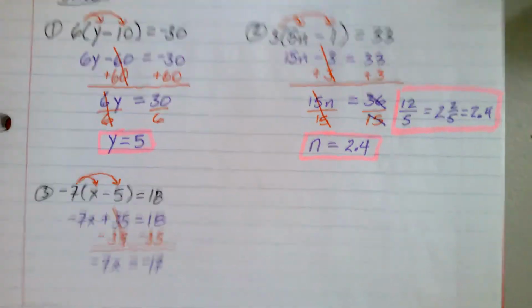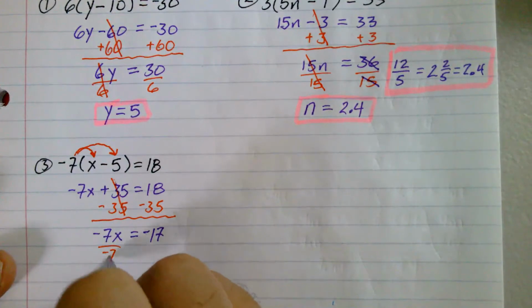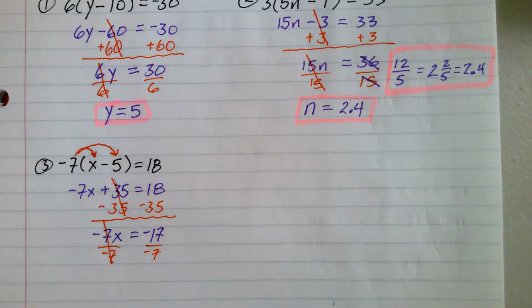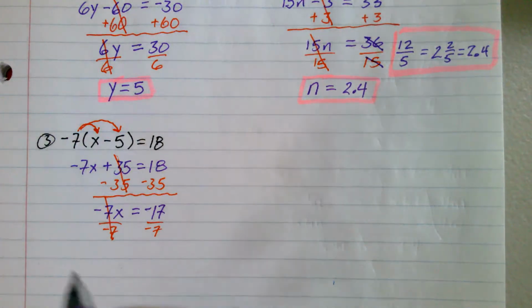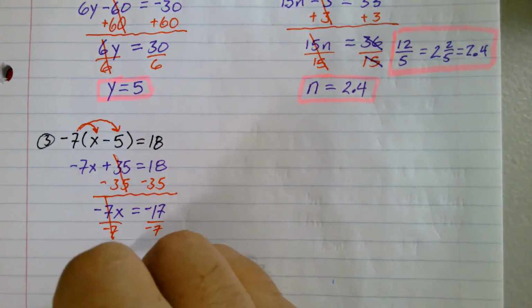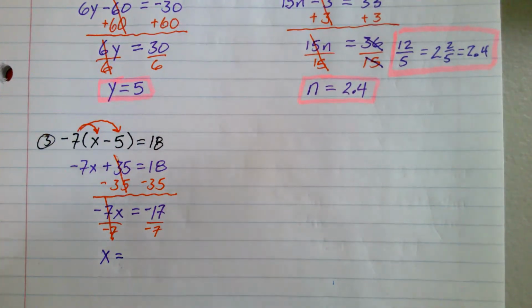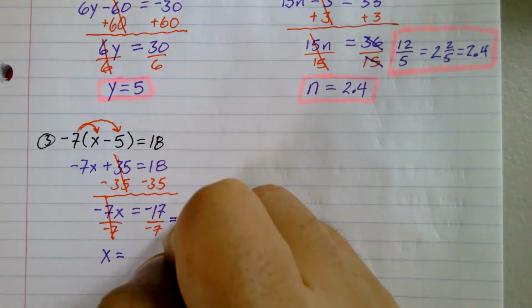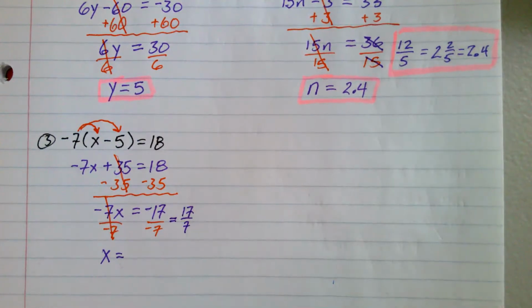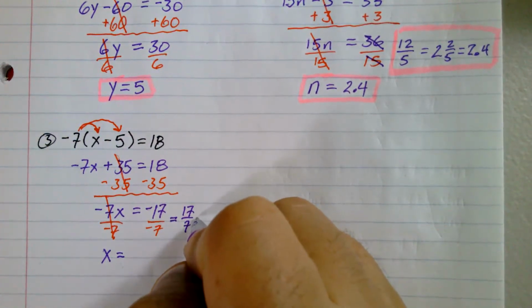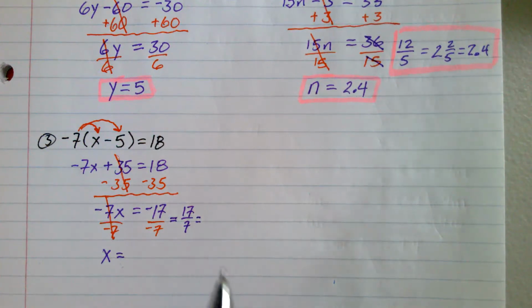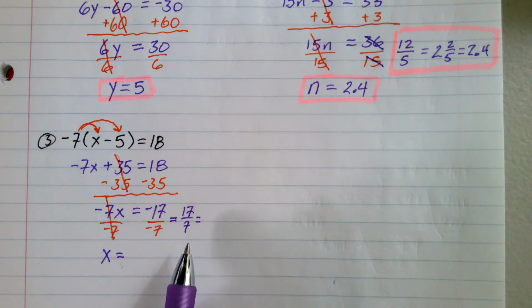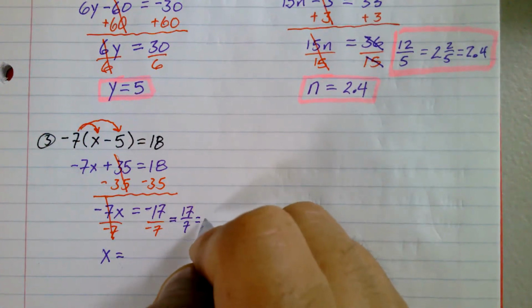And now we get rid of our coefficient, divide by 7. Looks like we're going to get another non-integer answer. So let's see, x is, what can x be? It's a negative divided by a negative, so it could be 17 sevenths. Or it can also be, what's another possibility? I won't do a decimal this time. 7 into 17, that goes in what, 2 and 3 sevenths?